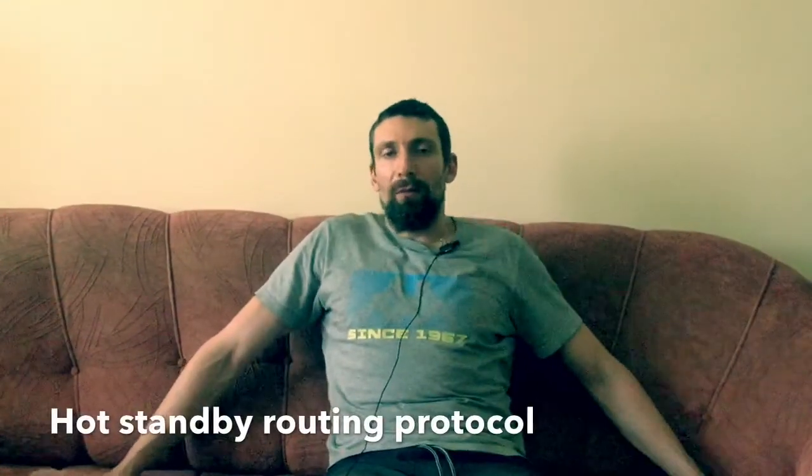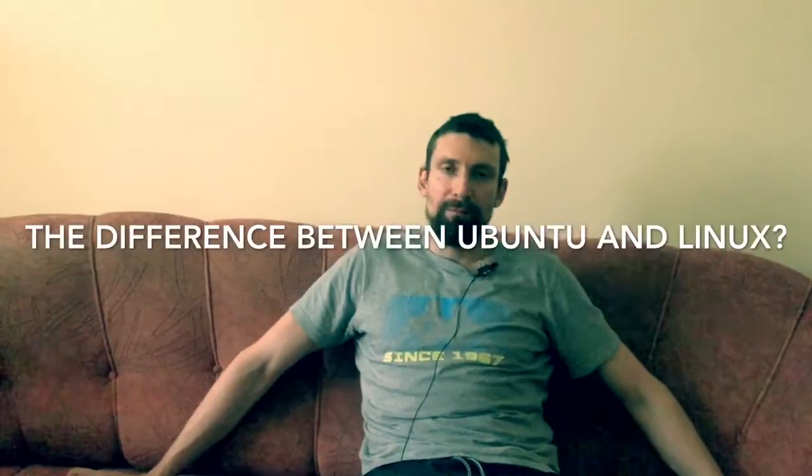And what is HSRP? Hot Standby Router Protocol. It's a routing protocol. The difference between Linux and Ubuntu? Ubuntu is Linux, but it's a version of Linux. It's Linux with a graphical interface.